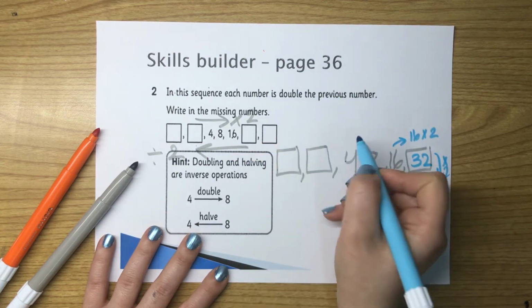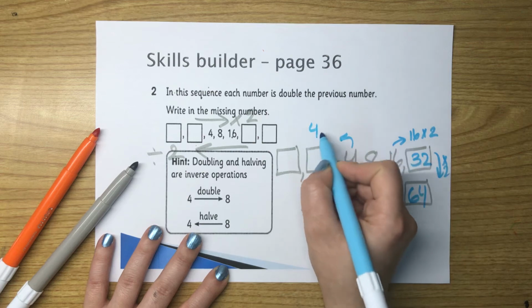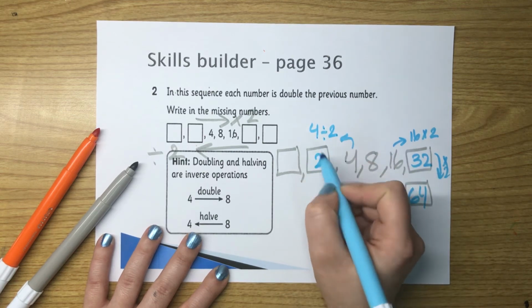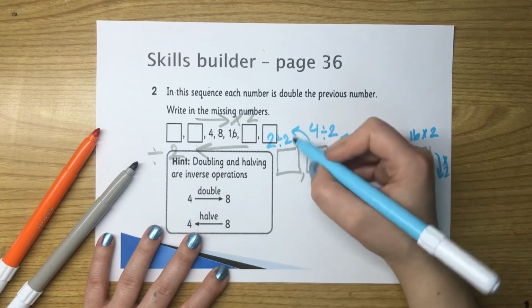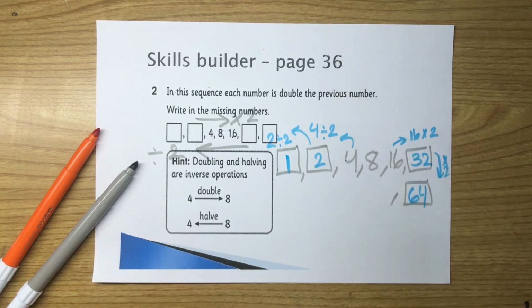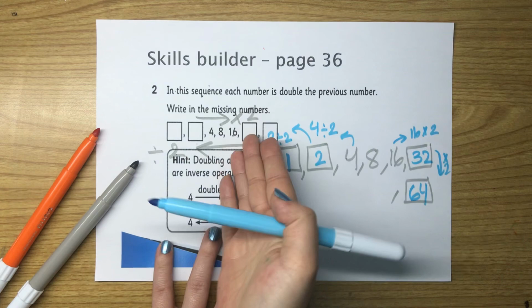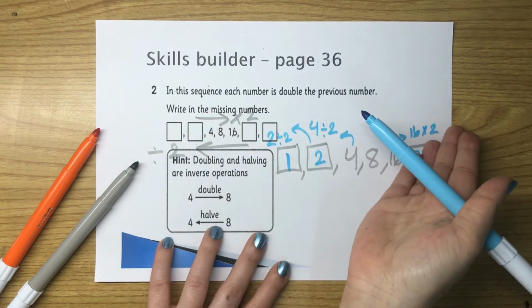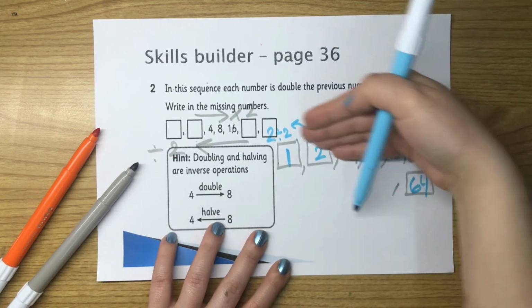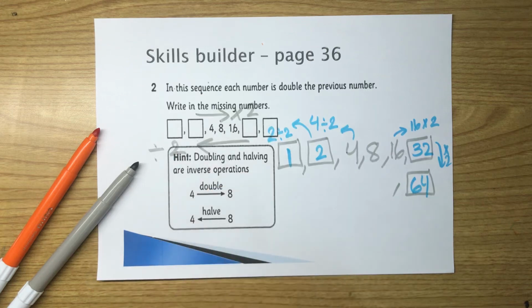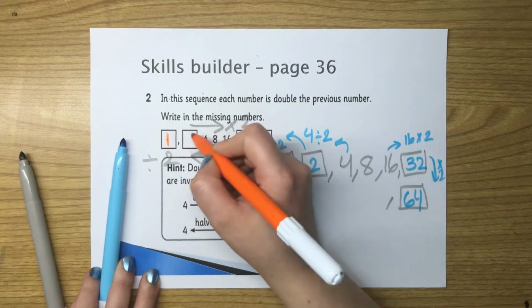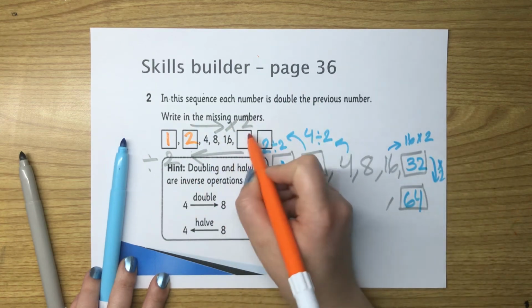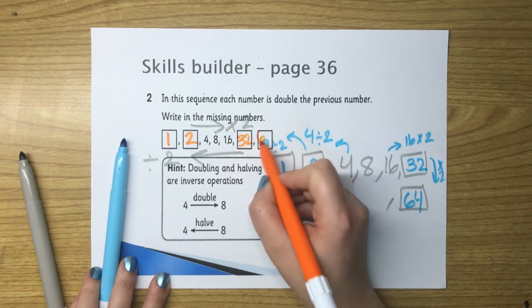Going the opposite way, 4 divided by 2 equals 2. And here, 2 divided by 2 equals 1. Okay? So in this sequence, when you're going right, you are multiplying by 2. When you're going left, you are dividing by 2. So the answers here are 1, 2, 32, and 64.